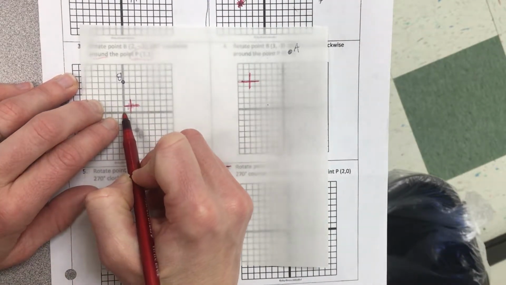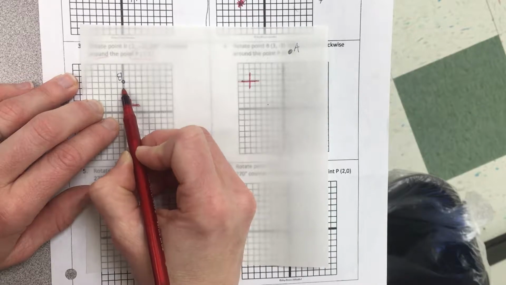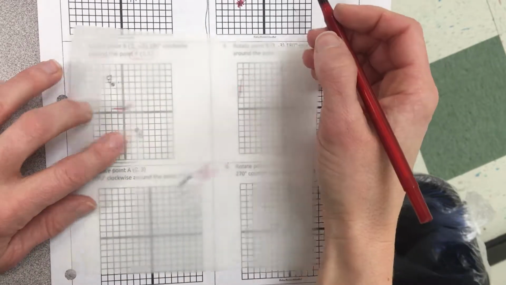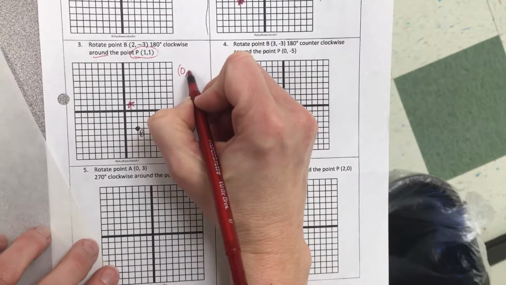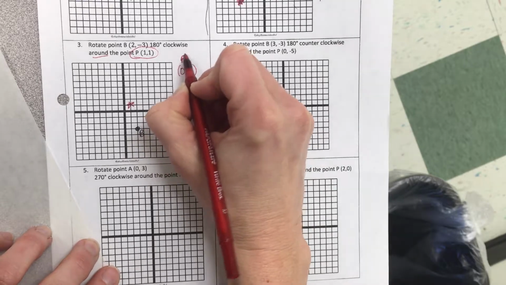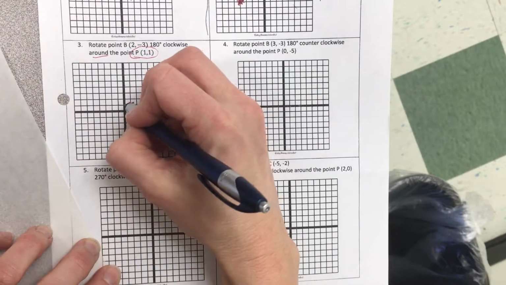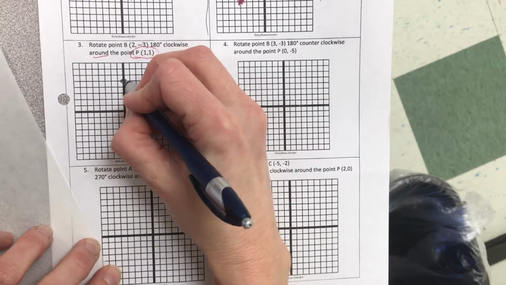All right, so I need to base my answer off of 0, 0. That's how you give coordinates. So this is at 1, 2, 3, 4, 5 on the y-axis. So that's 0, 5 is B prime.